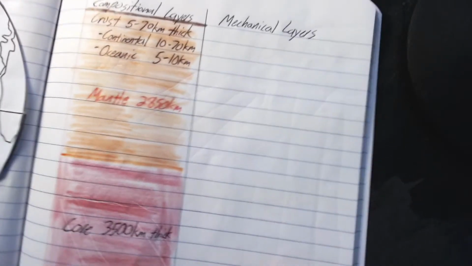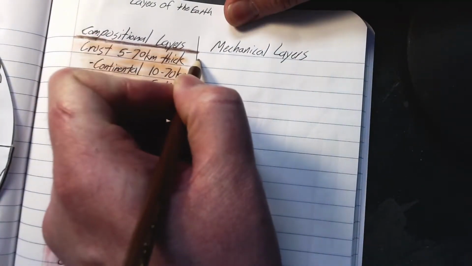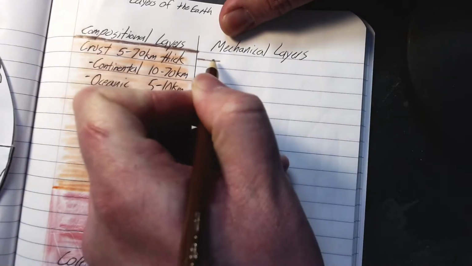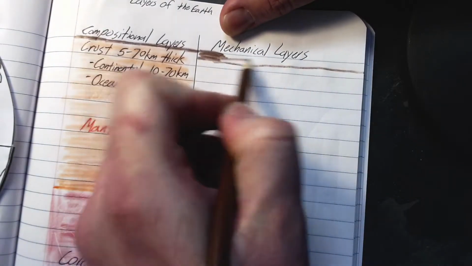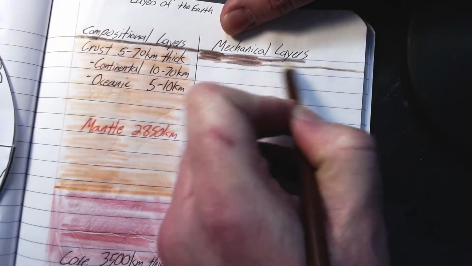All right, mechanical layers. First layer is half of a line now. I know, right? Fancy. Or no, it's different.